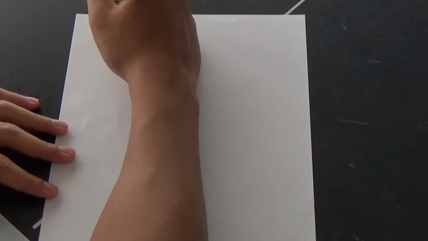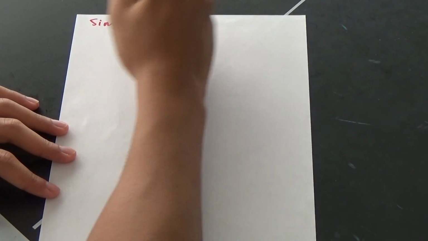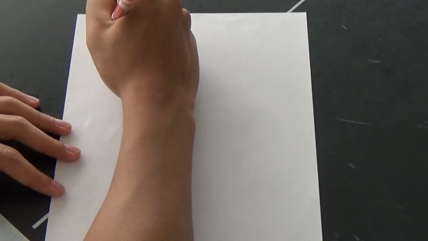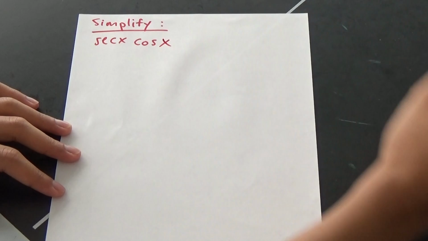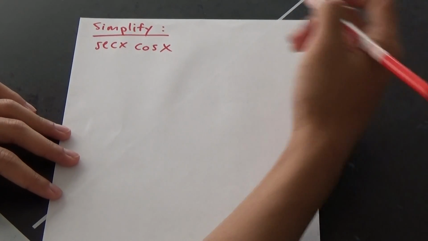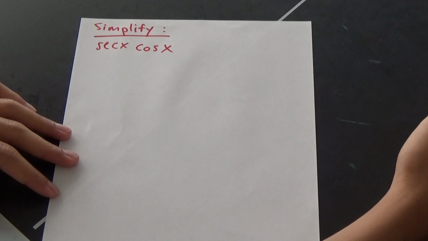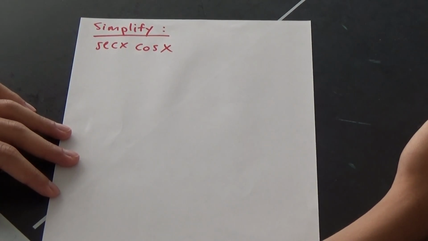So, simplify. We'll start out with secant x cosine x. Okay? So, immediately you can see that there's an identity you can use.